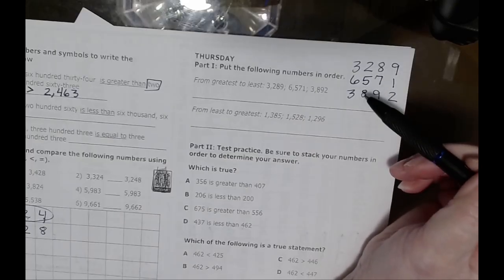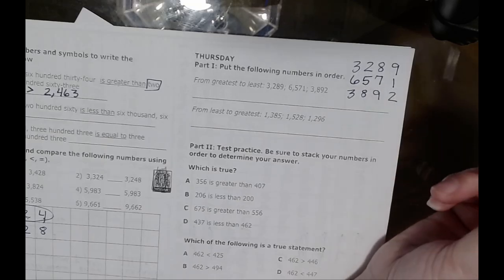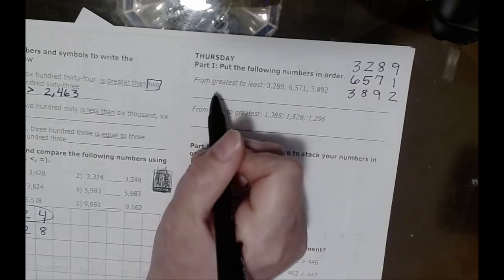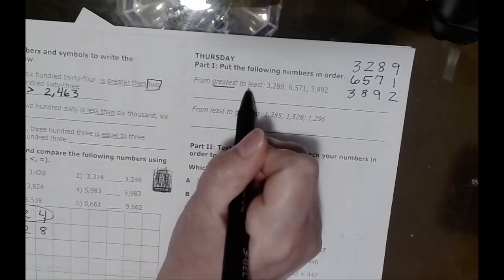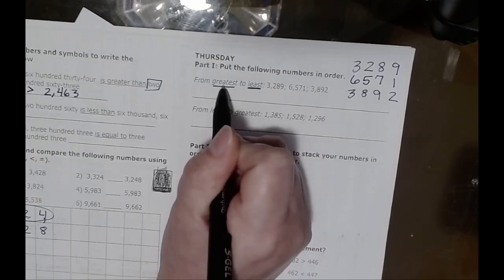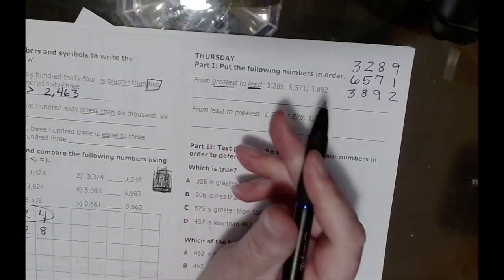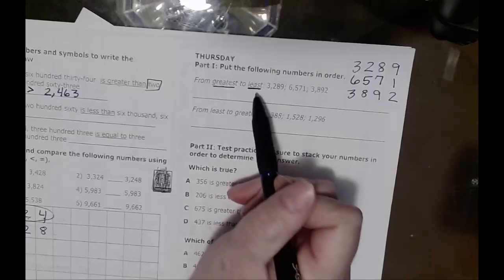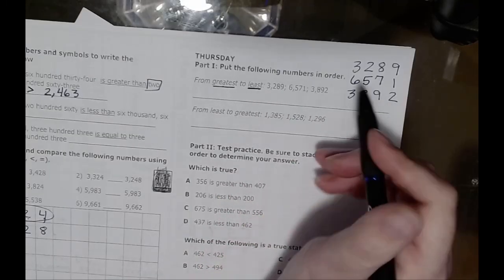up. Because if they're not lining up, it gets very confusing of which digit is in what place. Okay? And also remind your student it's okay to underline or highlight what you're doing. Okay? So in this one, you go greatest to least. Ask your students, what does greatest mean? They should let you know it's like the largest, the biggest number. Ask them what least means, and they should be able to tell you what is the smallest number.